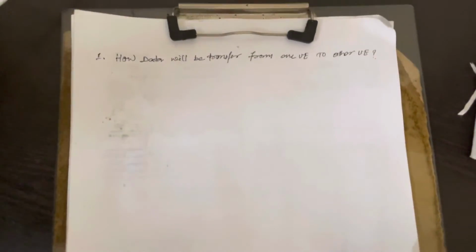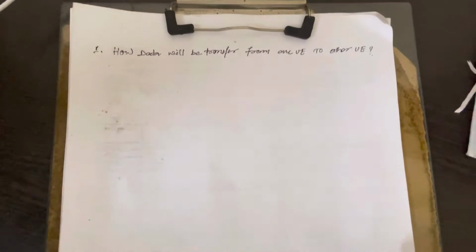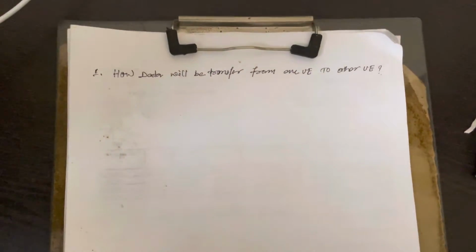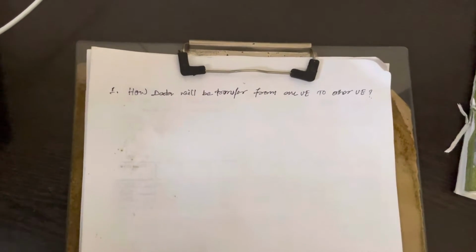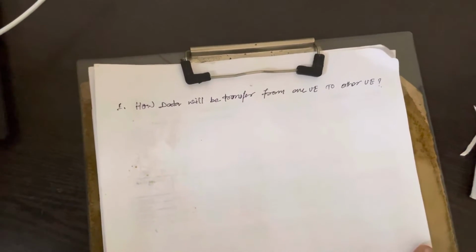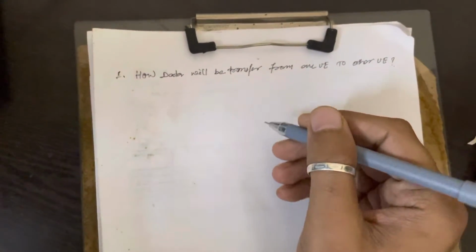So hi guys, today our topic is how data will be transferred from one UE to another UE. So today we'll explain and see how the data will transfer from one UE to another UE. So first of all, we need to know about that.